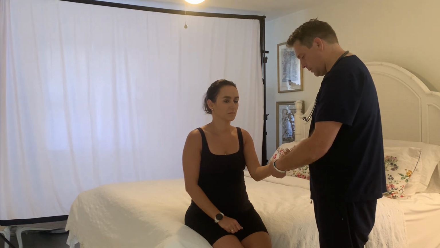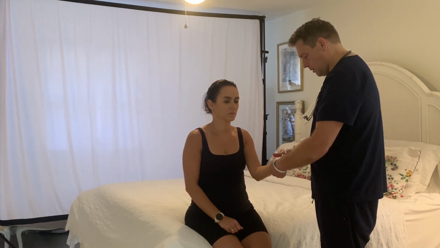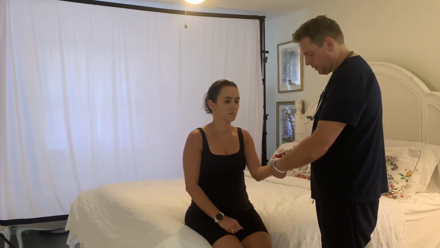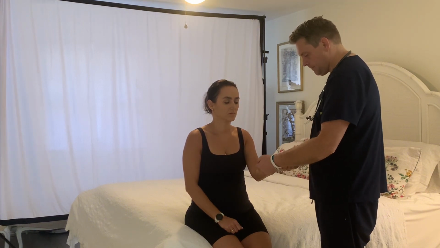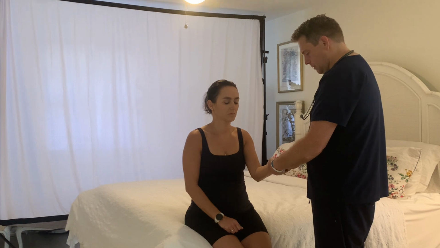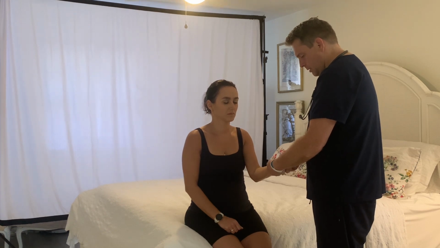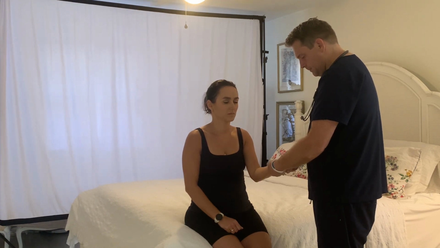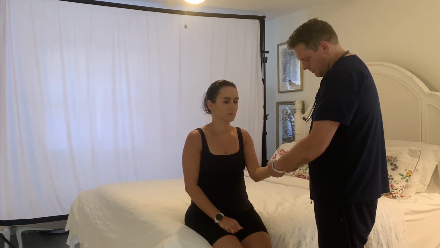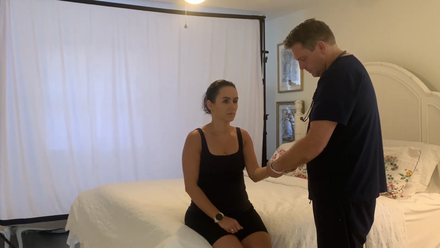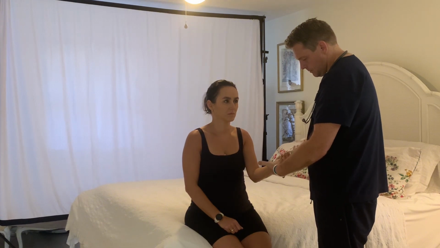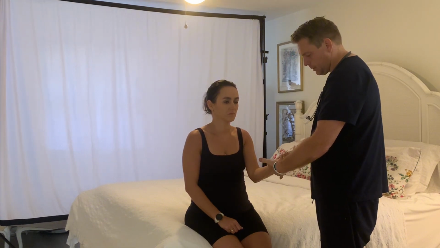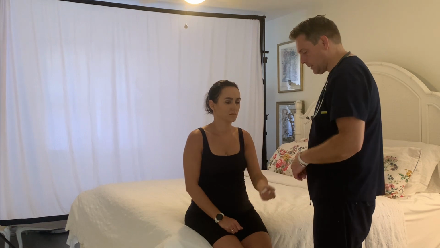Okay, I'm just going to go ahead and release the radial artery, in which capillary refill immediately occurred, indicating a normal exam. And likewise, I could do the same with the ulnar artery. Okay, and good capillary refill is present with the release of the ulnar artery.